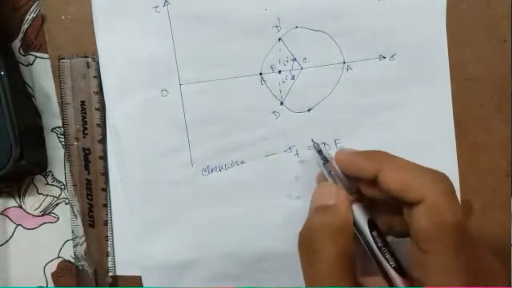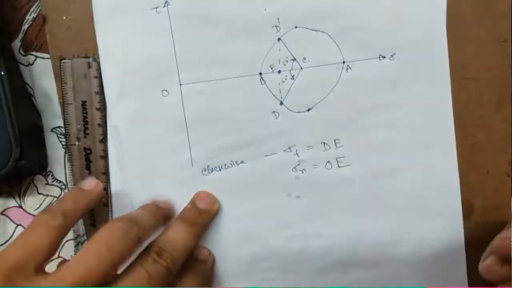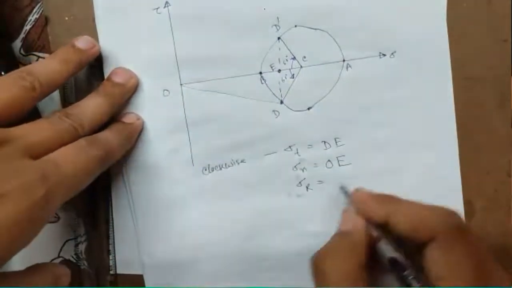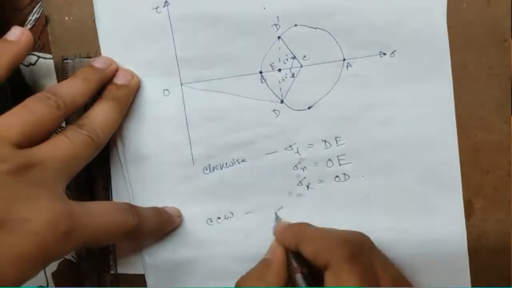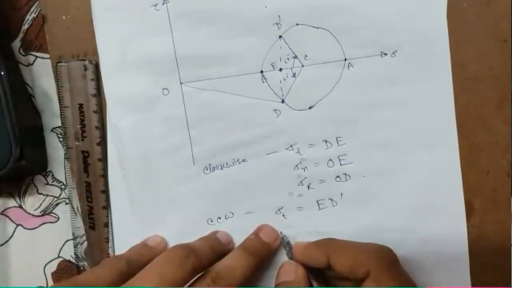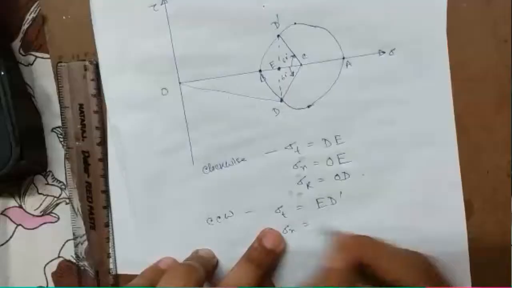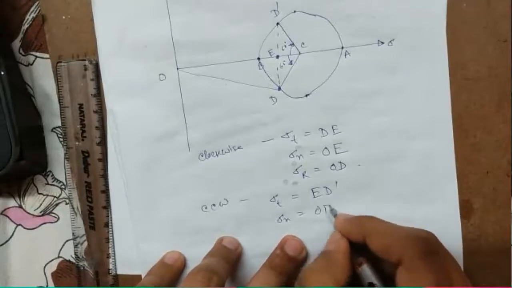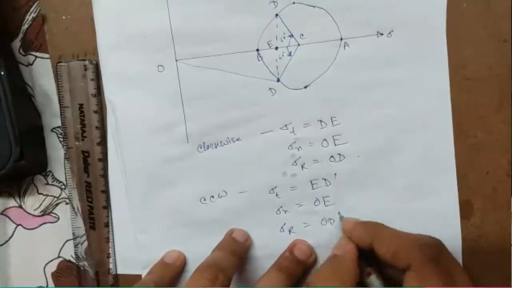D E. And normal stress is O E, and resultant stress will be O D. When we take the angle counterclockwise, then the tangential stress is E D dash, and sigma n becomes OE, sigma r becomes O D dash.